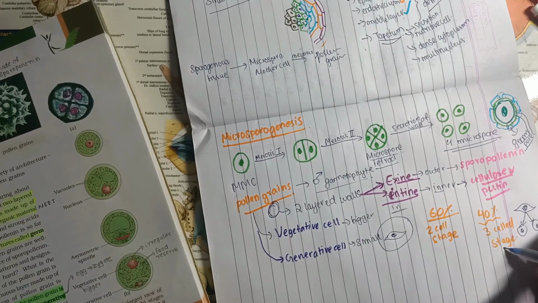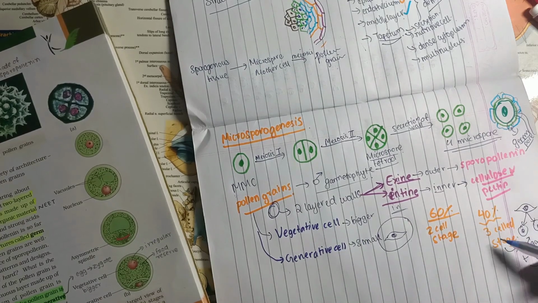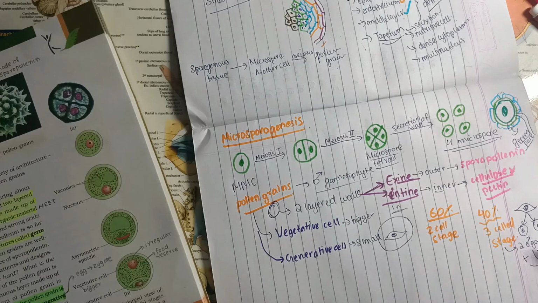So in the 3-cell stage, two male gametes plus one vegetative cell will go. To sum up, the 2-cell stage is the majority, with a vegetative cell and a generative cell, whereas in 40% of angiosperms the pollen is released at the 3-cell stage, where the generative cell divides into two male gametes, along with one vegetative cell.